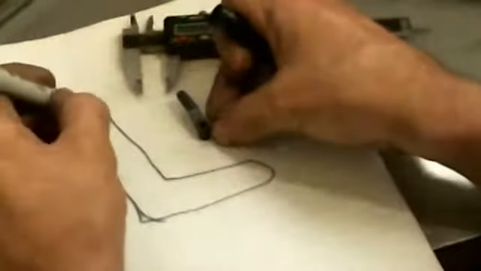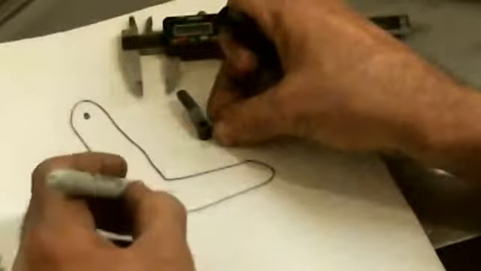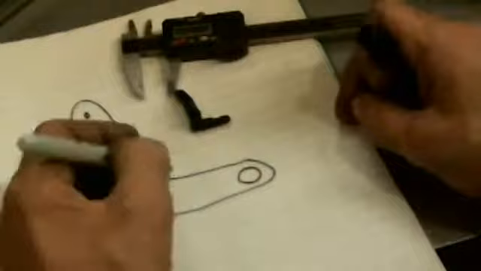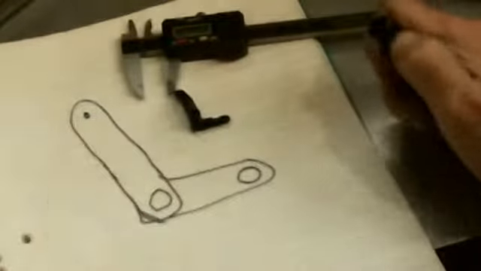And that's going to be, here's the small hole, here's the bigger hole, and this hole, and we can put that line around there.